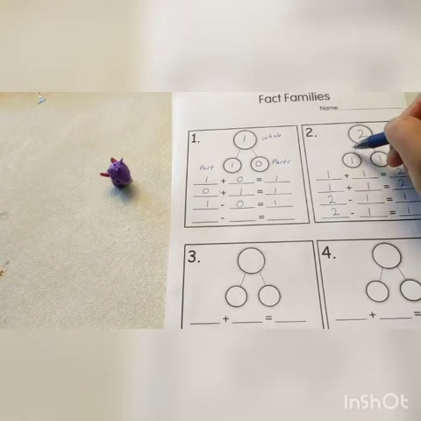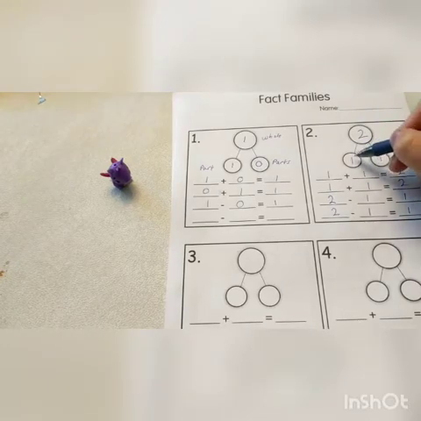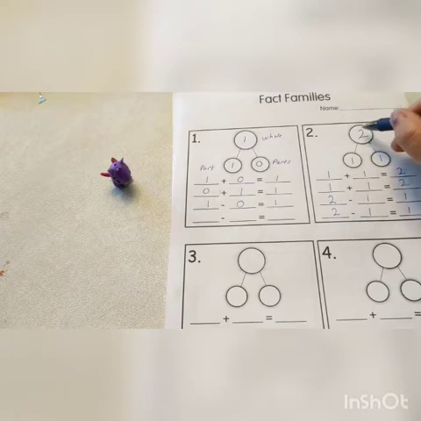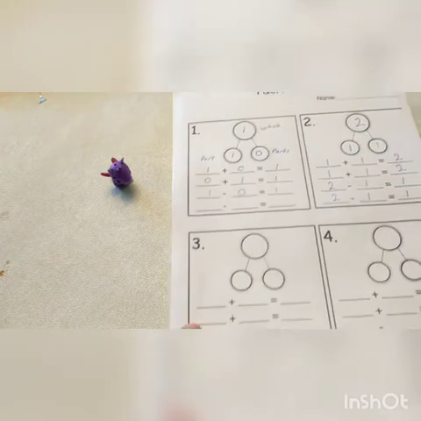So that's how all of these numbers are related to each other, right? If we add the part plus the part, we're going to get the whole number. If we subtract a part from the whole number, we're going to get the other part. Cool, right? That's how they're all related to each other.